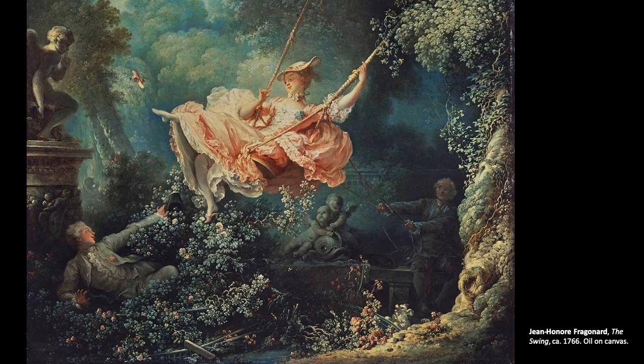Rococo is really kind of its own thing. It can be described as very graceful, gentle, dreamlike, sometimes sensual, and really very frivolous. In Fragonard's The Swing, we see a woman being pushed on a swing by an older gentleman, and her presumed lover is hiding in the bushes in the foreground.